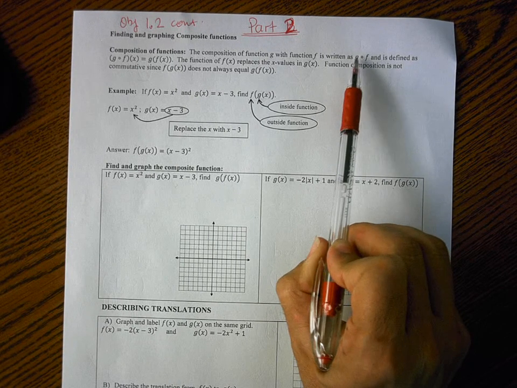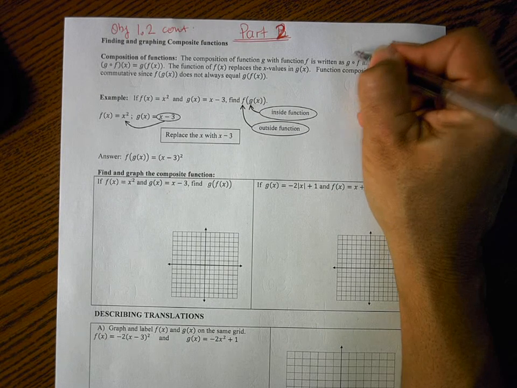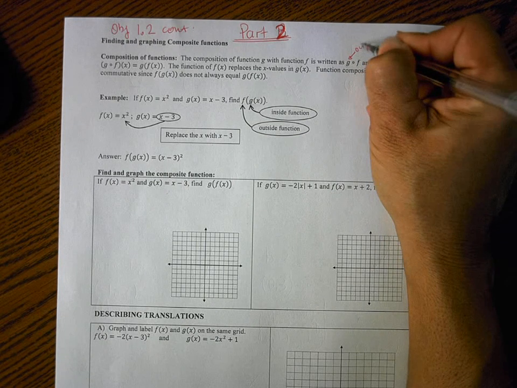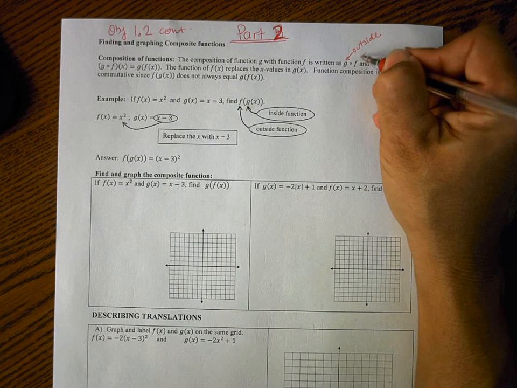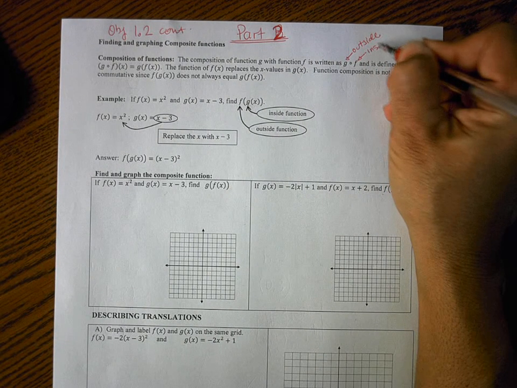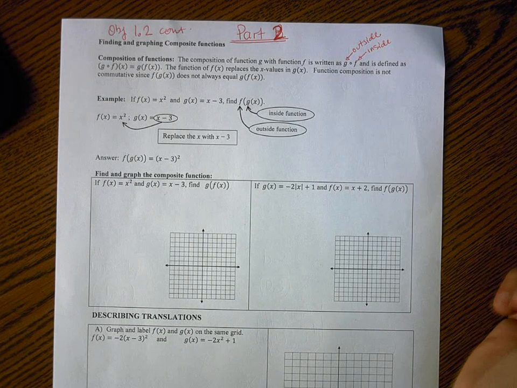Because g comes first, that means it's an outside function. Let's write that down, okay? That g came first, so it is the outside function. And then because f came second, that's the inside. That's what I'm going to put inside of g. I'm going to put an f function inside of g, okay?